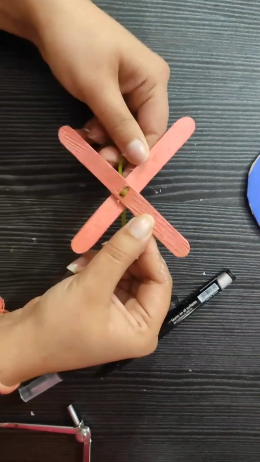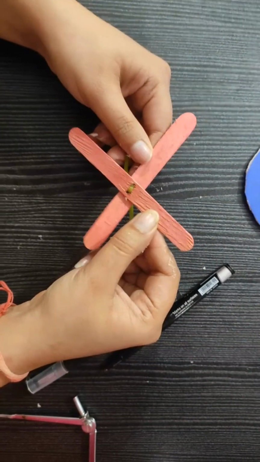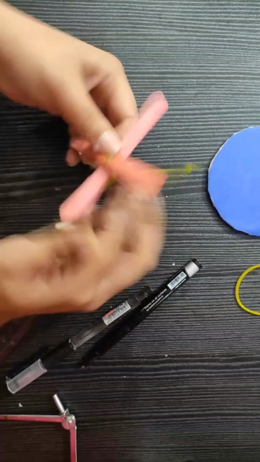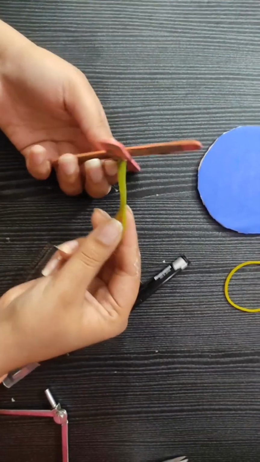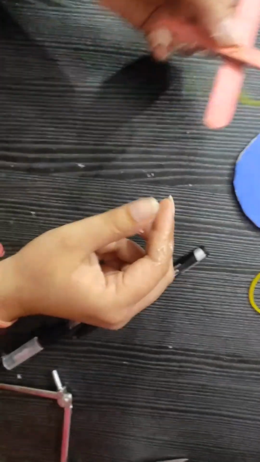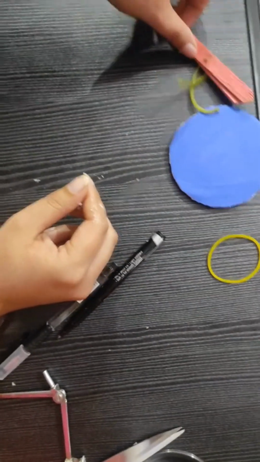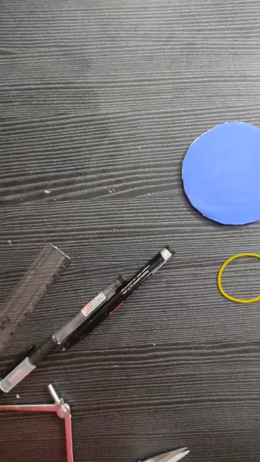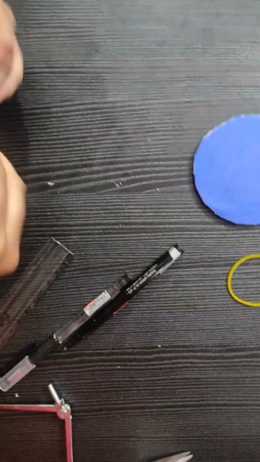Okay, now as you can see, we will be putting it into the cross position or the plus position just like in the windmill. And at the back, you can see that all of the rubber bands have been passed out from the holes of the ice cream sticks that we have made. Now, the major and the crucial part. Here, we will be needing a needle and a thread, and the pen cutout that we have used.